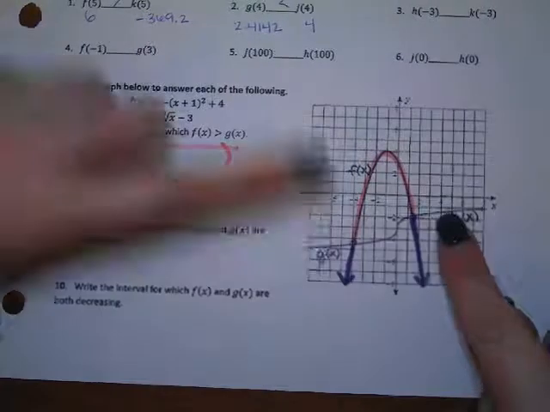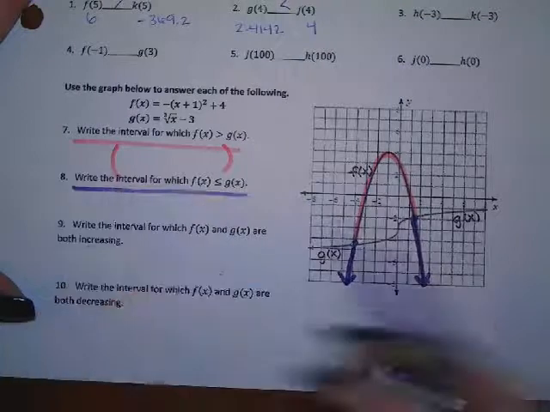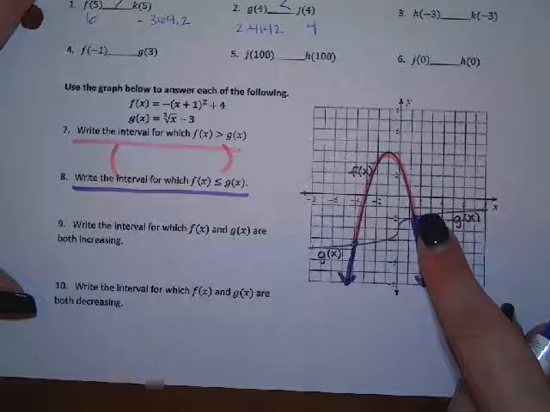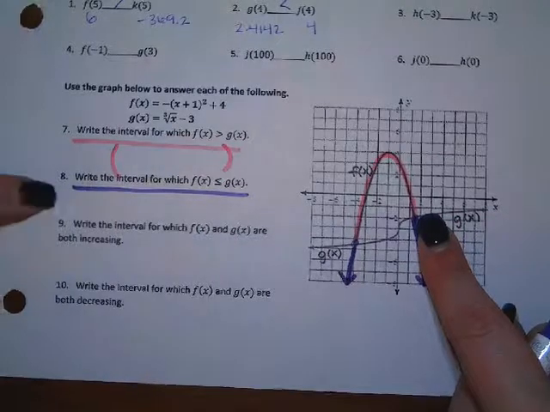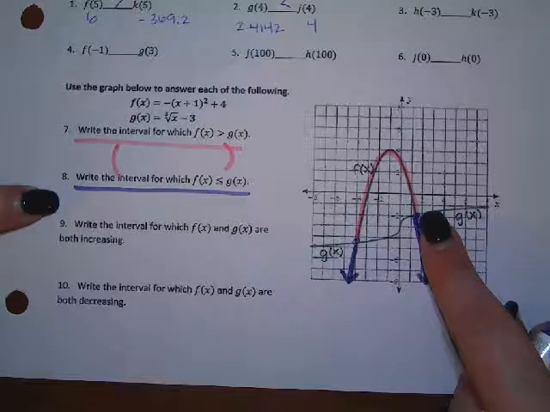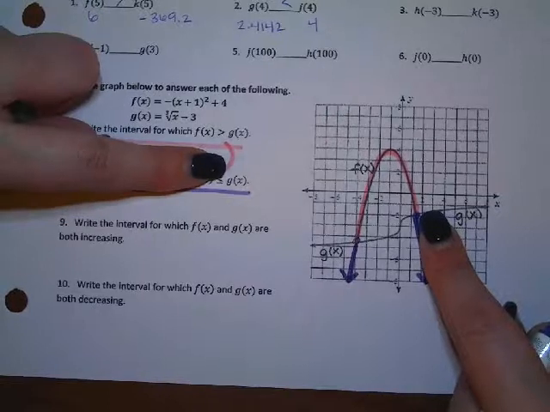So for both of these answers, we need to find those intersection points. Okay. When we use the intersection points on number 8, are we going to use parentheses or are we going to use brackets? We're going to use brackets because of the equal to.